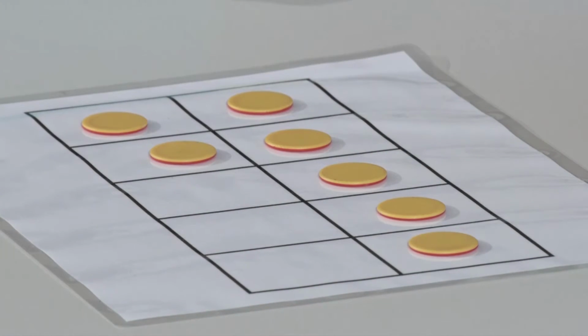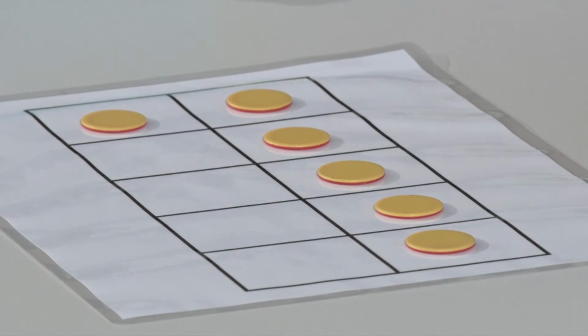So I begin to take away. 1, 2, 3. Boys and girls, how many counters are left? What did you get? Did you get 5? Let's check and see. 1, 2, 3, 4, 5. You are correct. There are 5 counters left. 8 take away 3 equals 5.